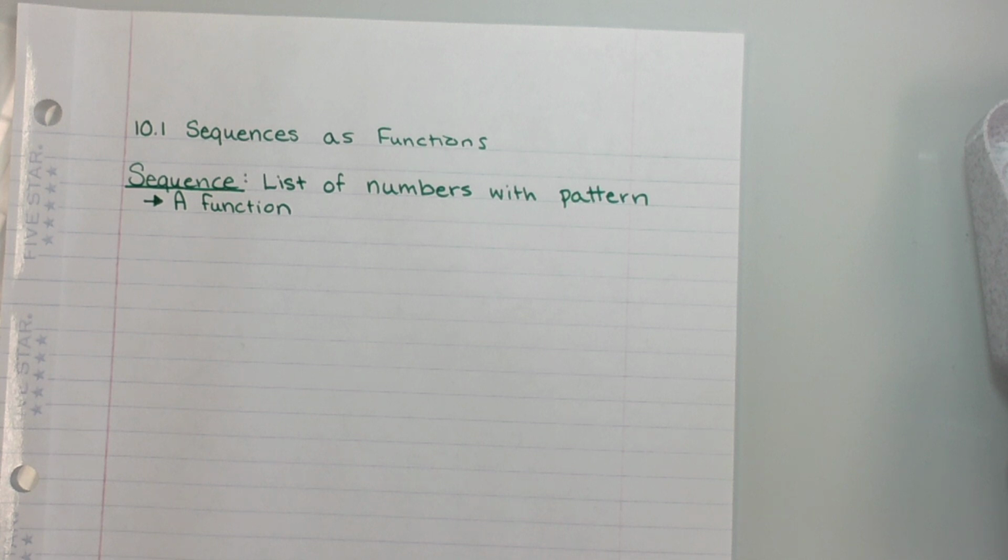It's not necessarily polynomials, not necessarily an equal sign. Well, actually, it will have an equal sign, but that's not what makes it a function. Every input has exactly one output. So every input has exactly one output.